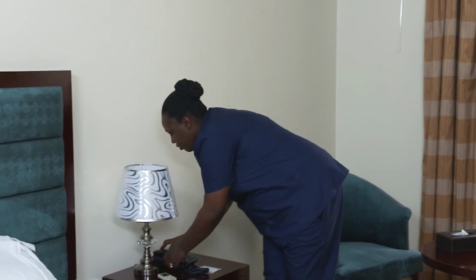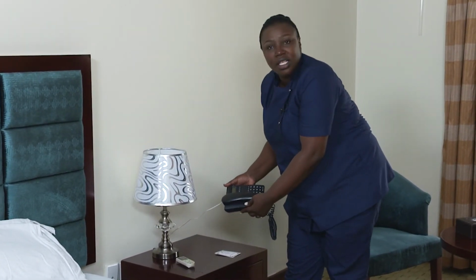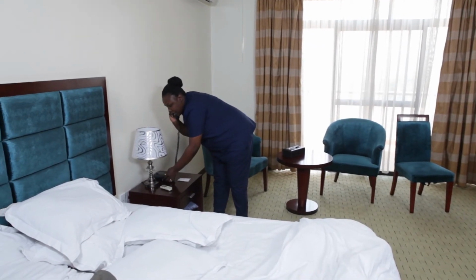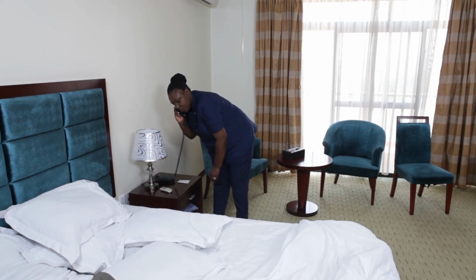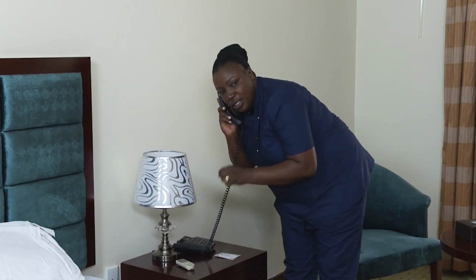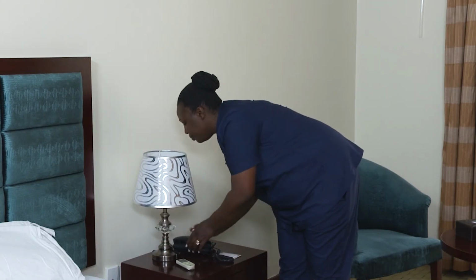When I'm checking for maintenance, I have to check the phone, because the telephone can look like this while it's not even working. So I have to test if it's working. I have to hear the dial tone that shows that the phone is working.